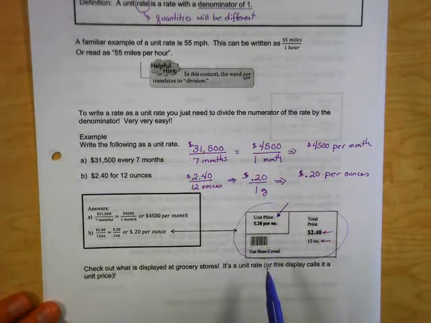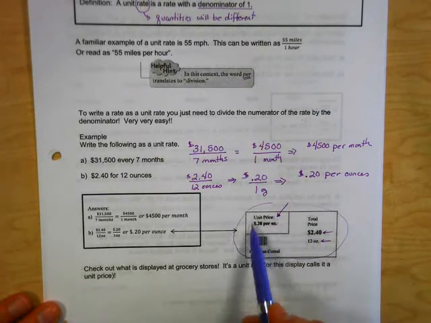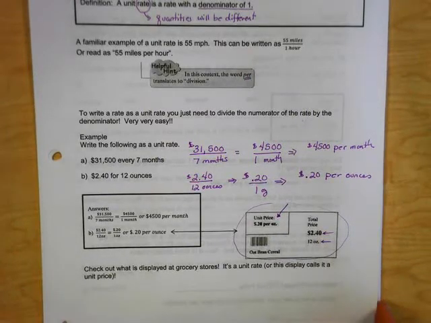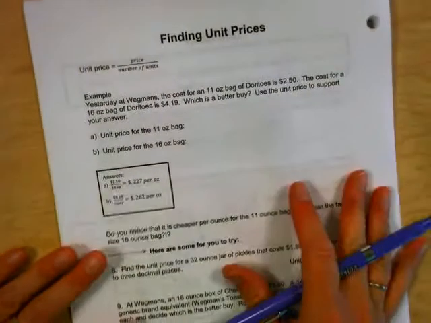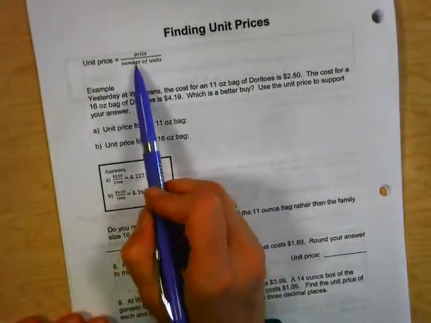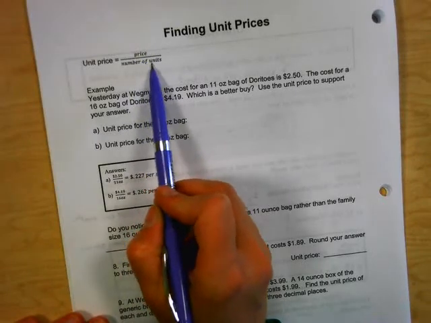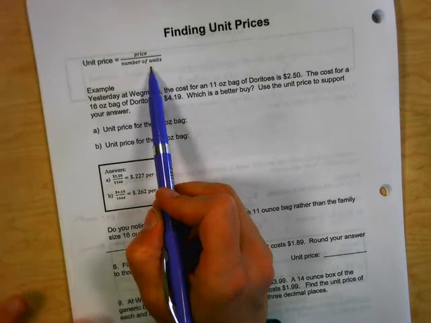And it's going to help you be a very smart shopper, because it's going to allow you to compare sizes for the same type of product. You're going to start using it, I guarantee it. It's the way to be a smart shopper. Okay, so unit price means dollars in the numerator, the number of units, or how much you're purchasing.